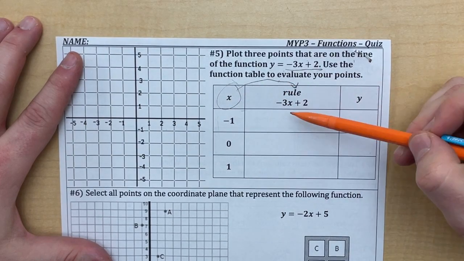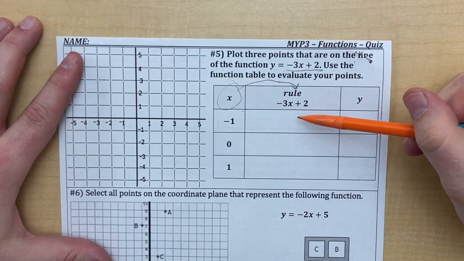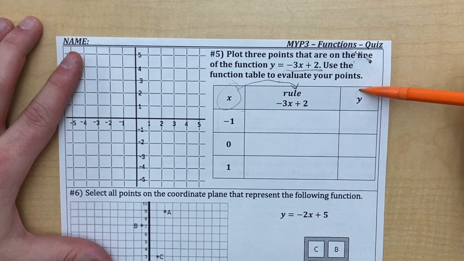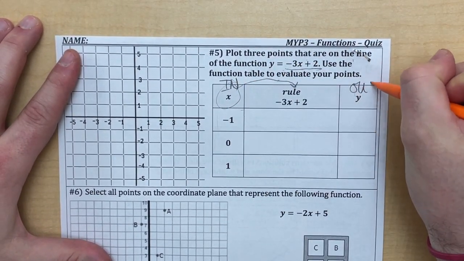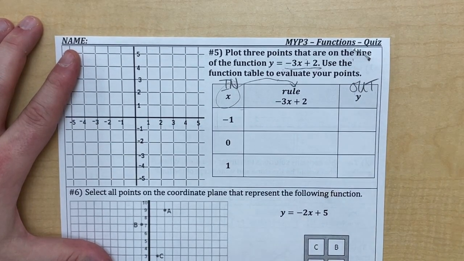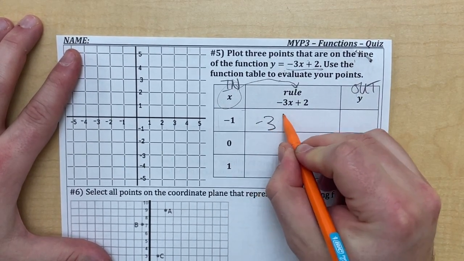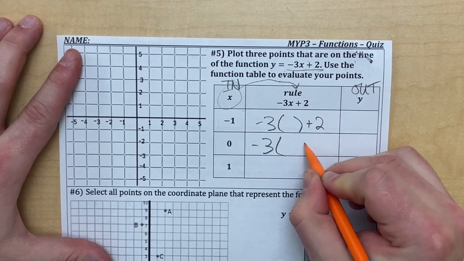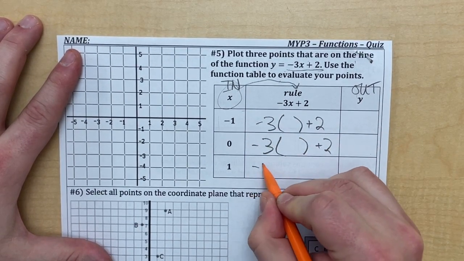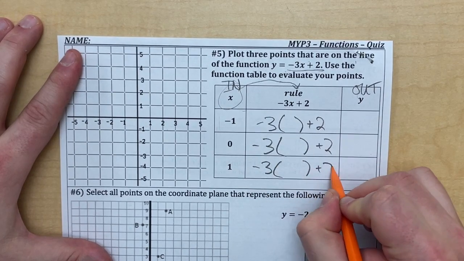You're plugging in those values, selecting a point, and what comes out is your y value. So again, this goes into the function, and your y value is what comes out. So I can set it up like this. I can say -3, use parentheses to show multiplication. And so I have -3 times whatever my x value is, and I have +2.